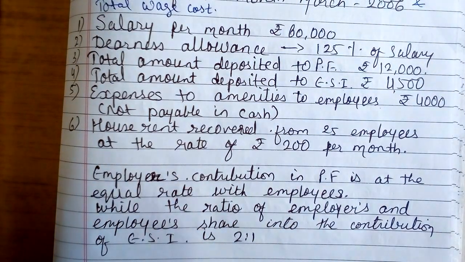So I can say from the viewpoint of the employer, the expense of salary will be 10,000, but payable in cash is only 8,800. The remaining 1,200 will be paid to that worker whenever that person gets retired, right?